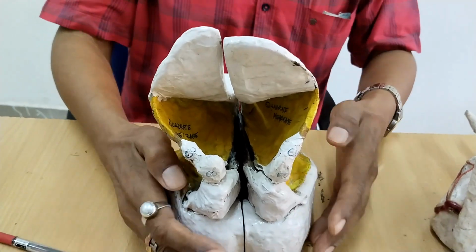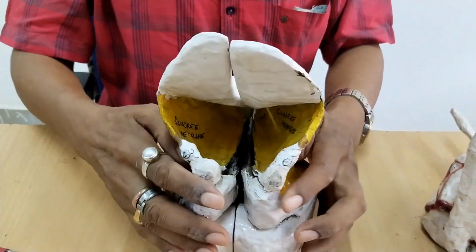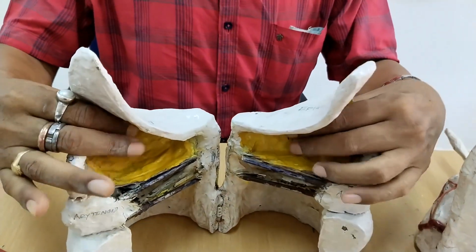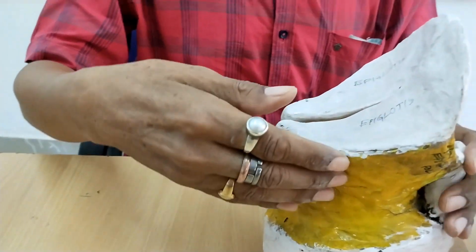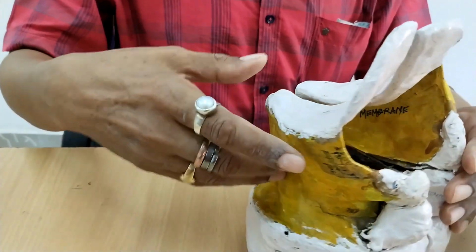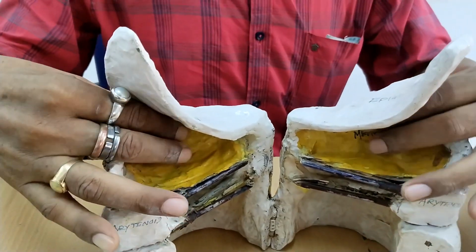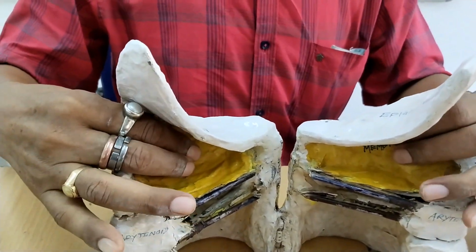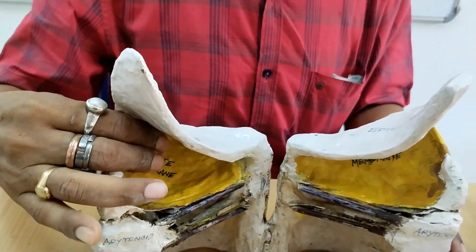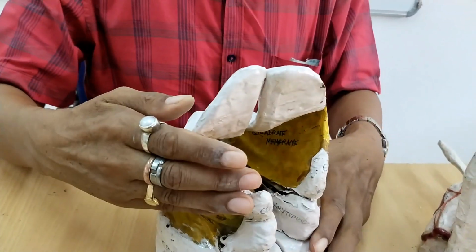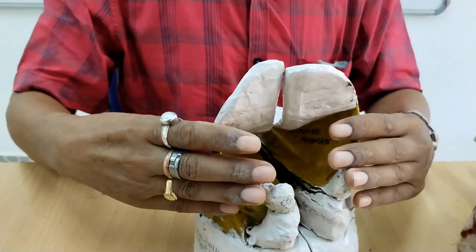Okay. Now, this one is called the quadrate membrane. Quadrate means quadrangular. It is quadrangular in shape, having four sides.